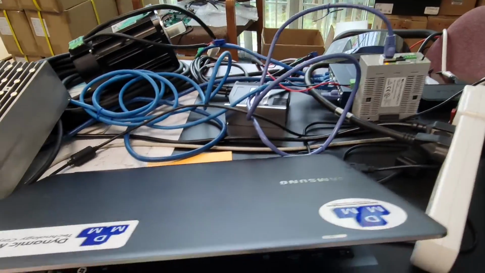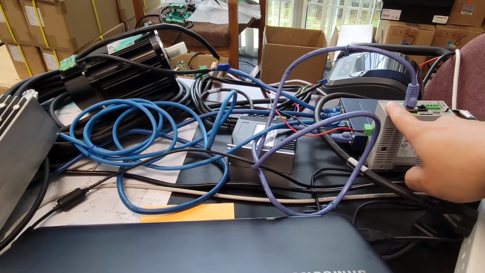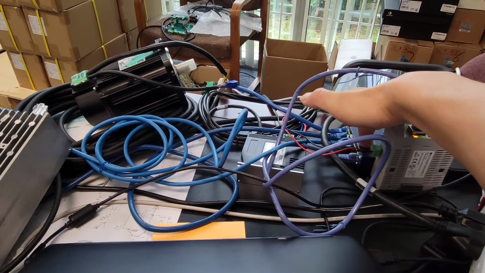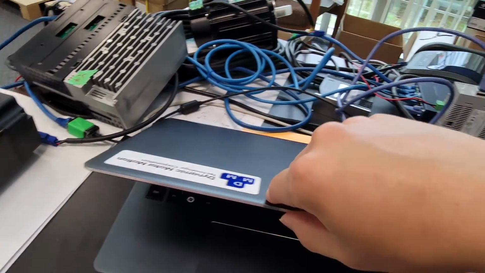Hello, so for the DYN5 Ethernet IP demo, our hardware setup is the Productivity PLC P1000 going through a switch right here, going to the drive, and then with our computer all connected from the switch.